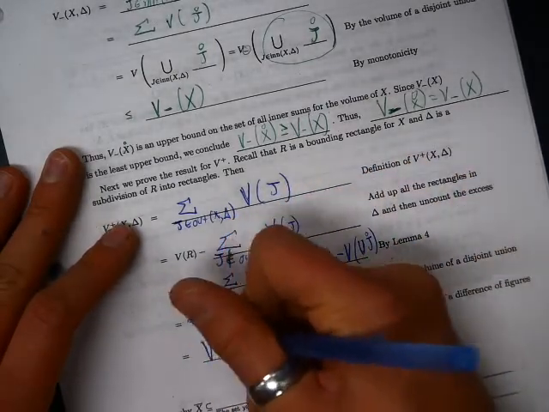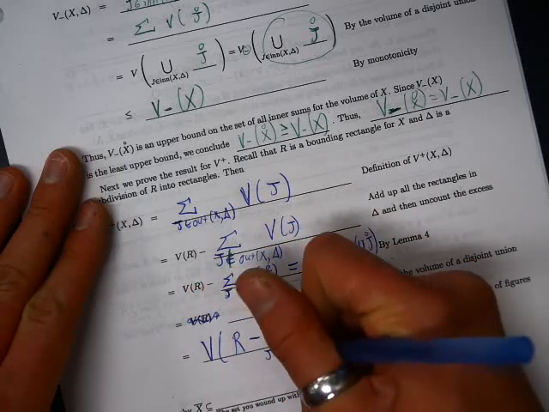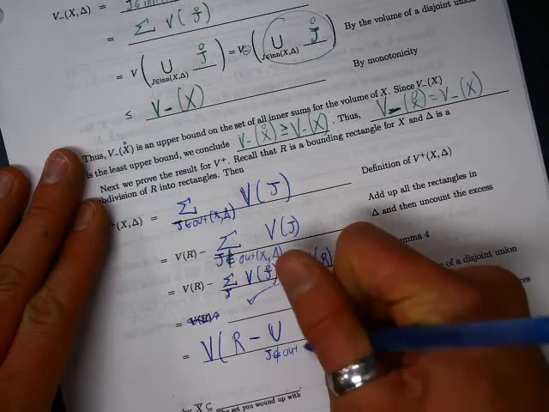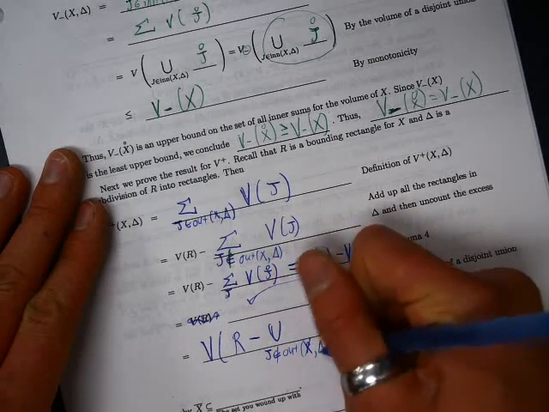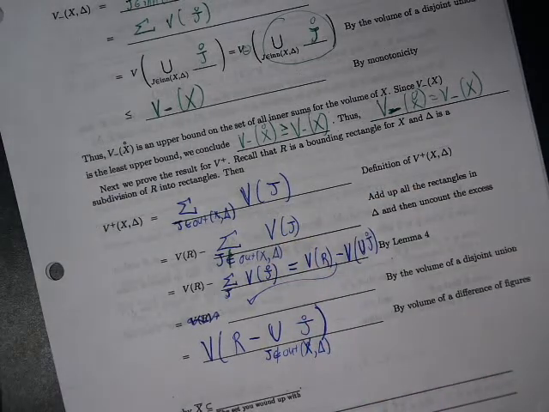That's the same thing as the volume of R minus the union over all J's not in out of X comma delta of the interior of J. So I've just done a bunch of manipulation to re-express the outer volume as the volume of this explicit set. And I don't know, I think a picture would help. So there's a bounding rectangle. There's this set X.